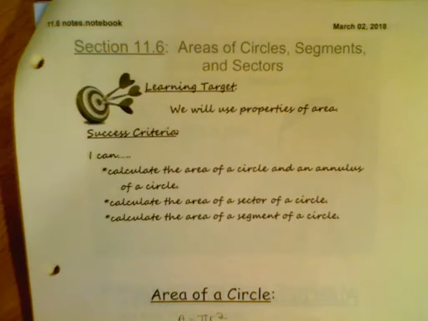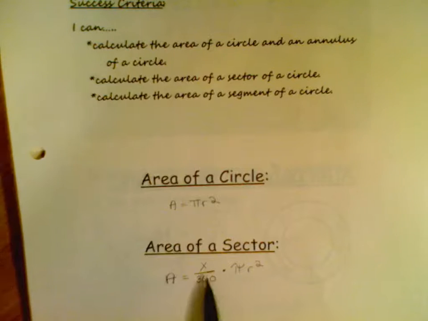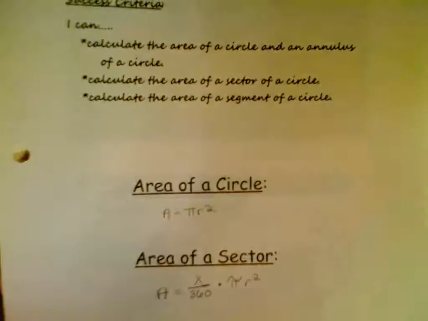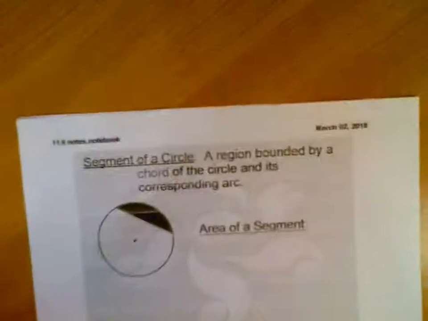Okay, today we are going to talk about calculating the area of a circle, sector of a circle, and segment of a circle. So just a refresher, here's your formula for area of a circle. Here's your formula for a sector. So remember the x stands for the degree of the arc that goes along with the angle you're trying to find, or the sector that you're trying to find. Okay, so let's jump into some examples.